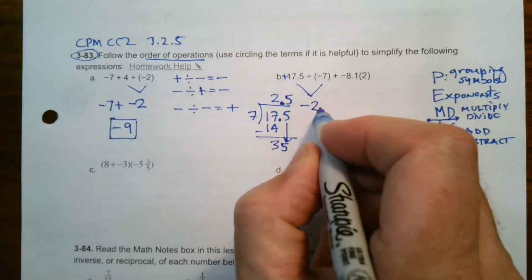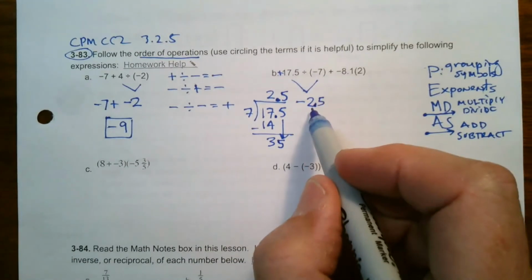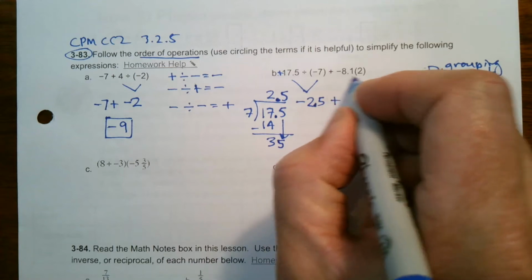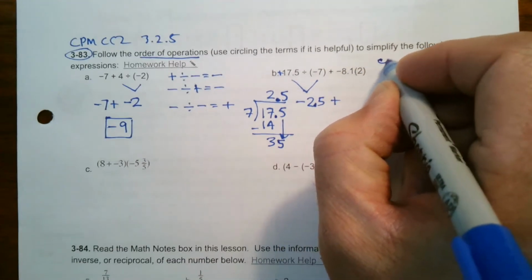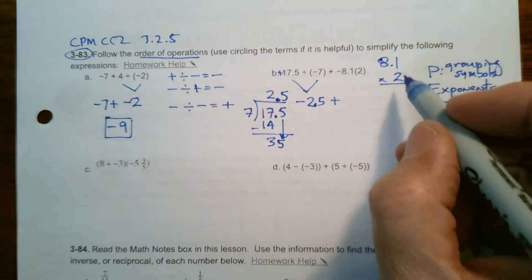So my answer here is negative 2.5. So those two add up to be negative 2.5. So now I have that plus what? I still have some multiplication. I've got to take negative 8.1 and I'm multiplying it by 2, right? I'm multiplying this time, 8.1 times 2.